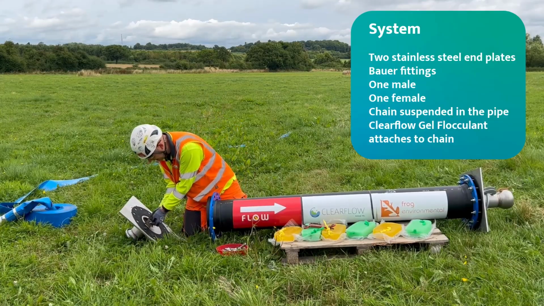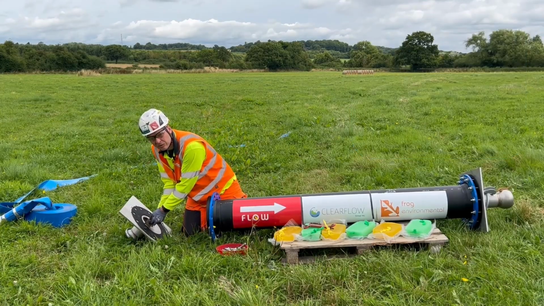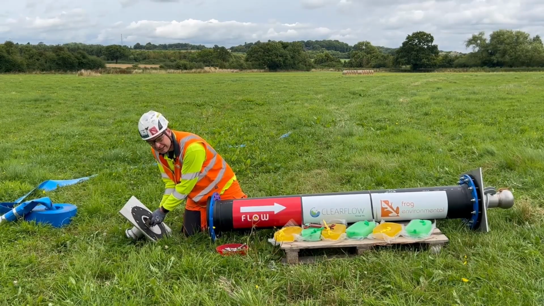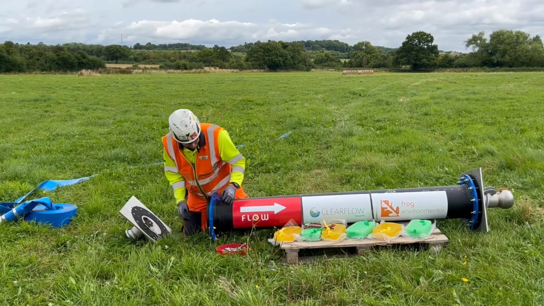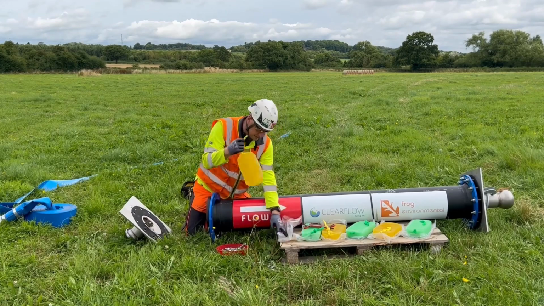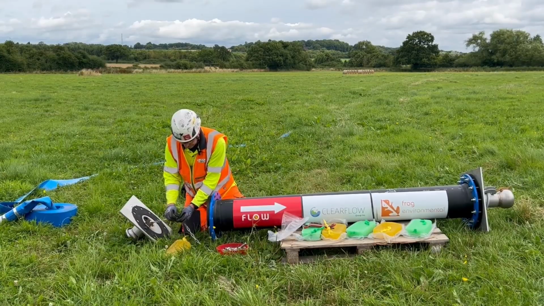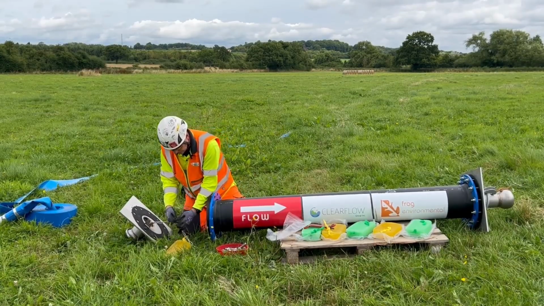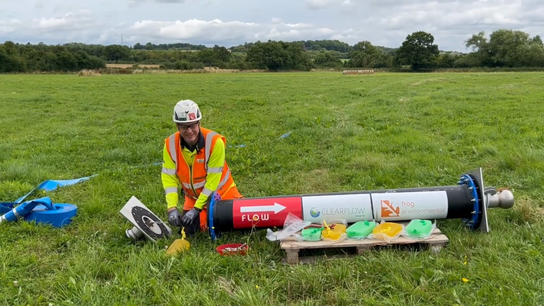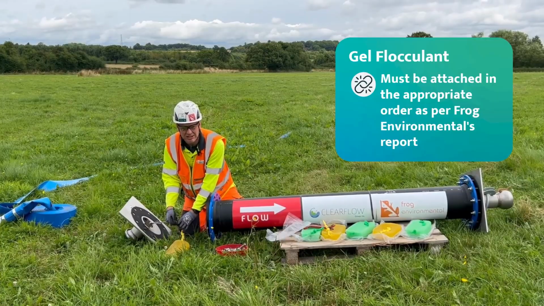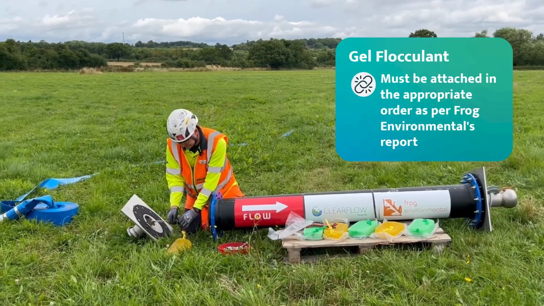There's a lug on one end, the incoming or the inlet. And essentially, we attach the gel flocculant blocks in series along the length of the chain.